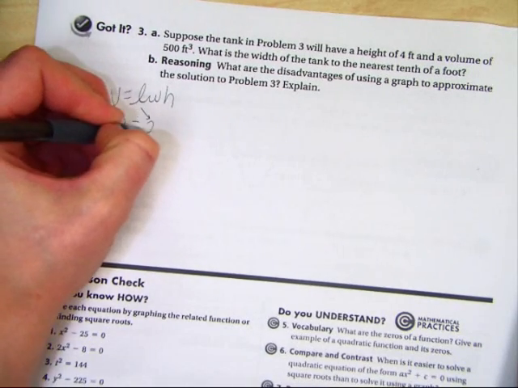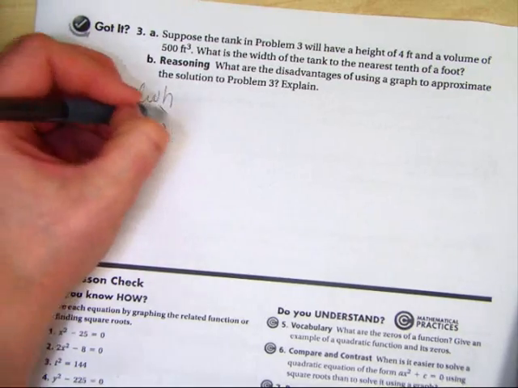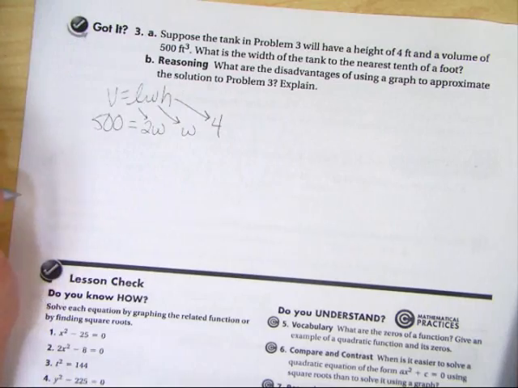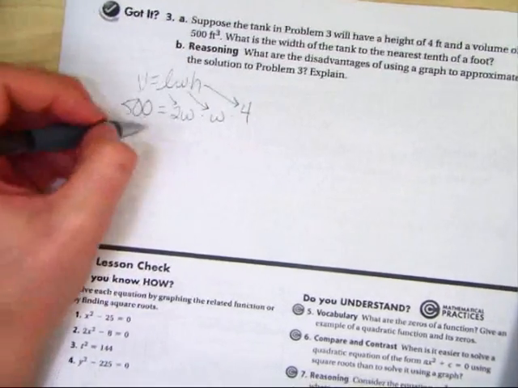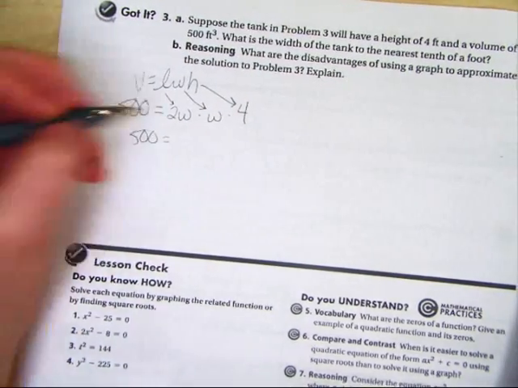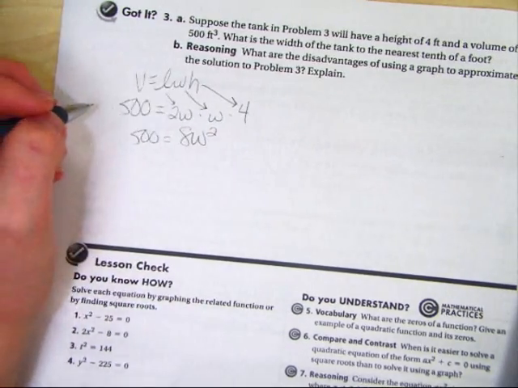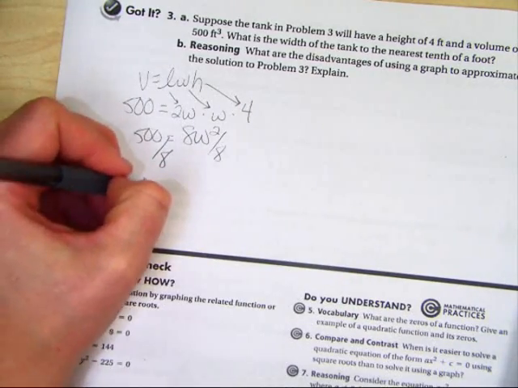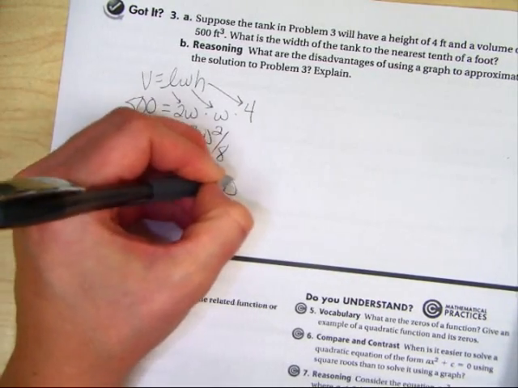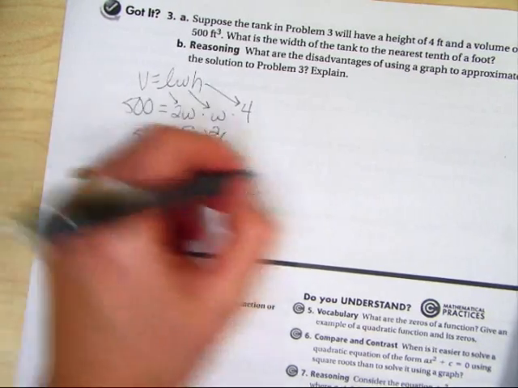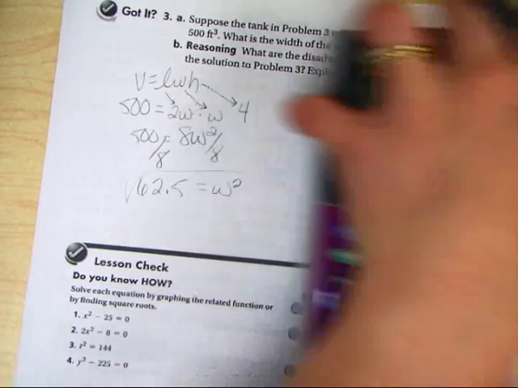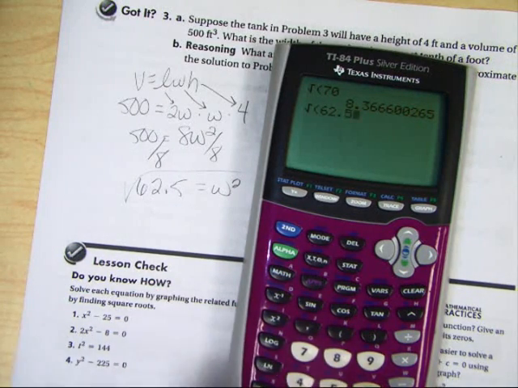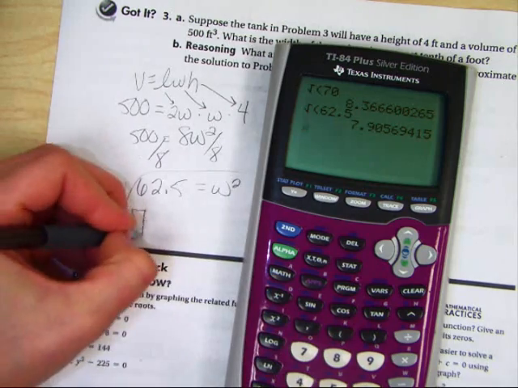So we're going to say the length is twice the width. The width is the width. And the height they're telling us is now changing to 4. Multiply all those together. 500 equals 8W squared. Divide by 8. 500 divided by 8 is 62.5. That equals W squared. Take the square root. Okay, ready? The square root of 62.5 is 7.9, rounded to the nearest tenth.